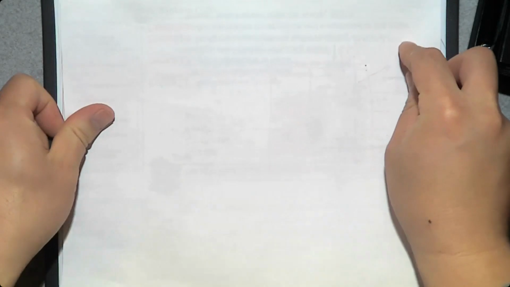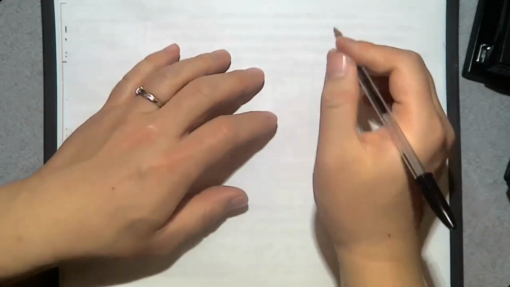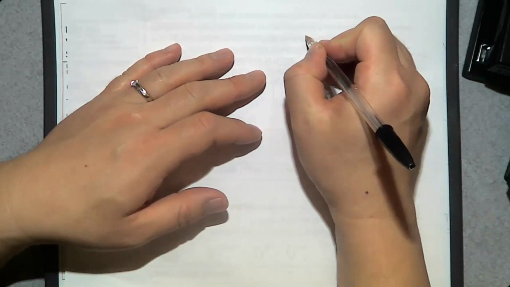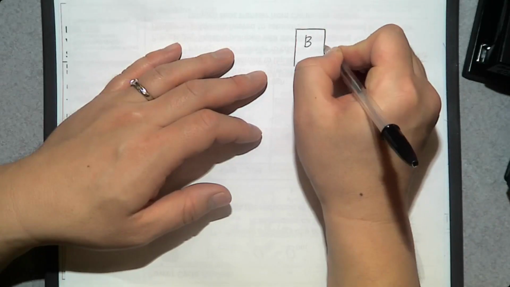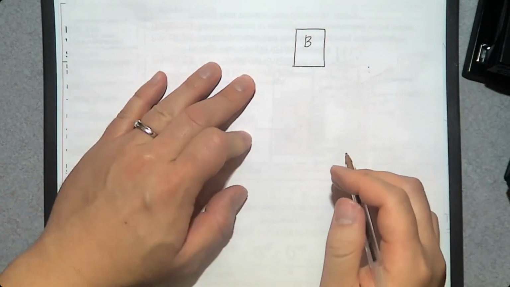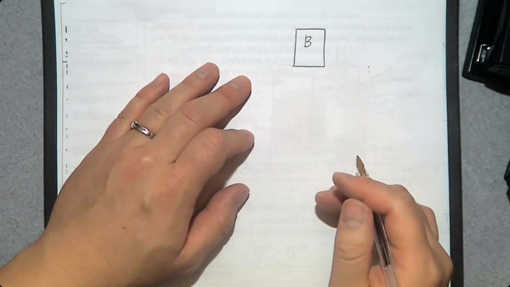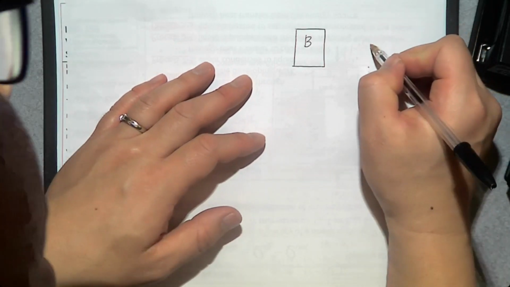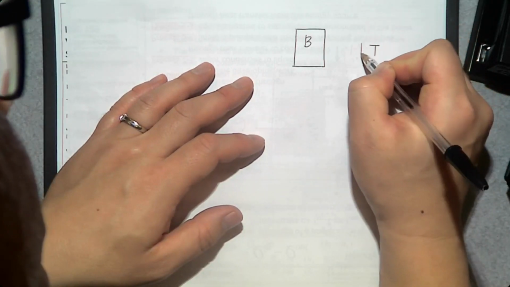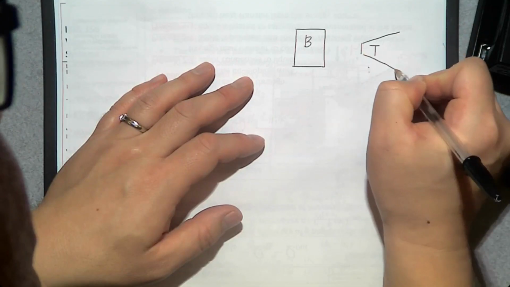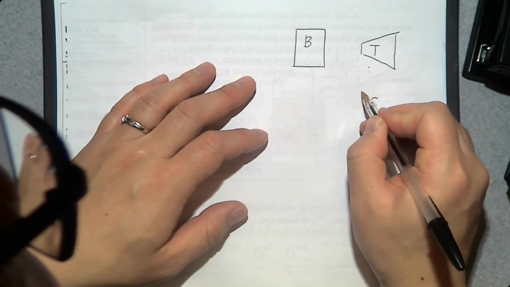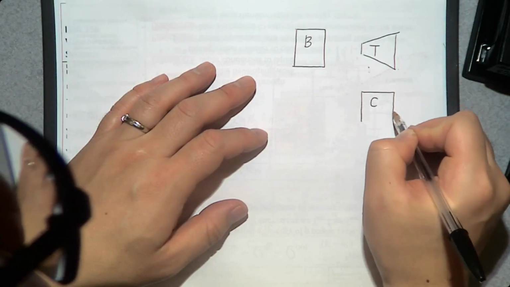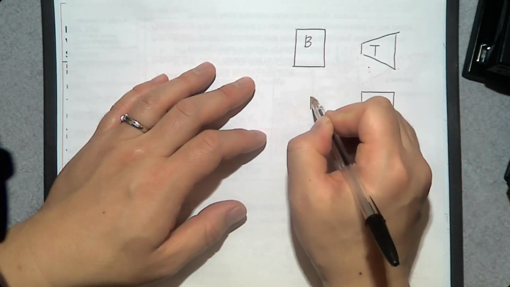Okay, so the Rankine cycle has 4 components. They are a boiler, and what else? Turbine, and condenser, a pump.